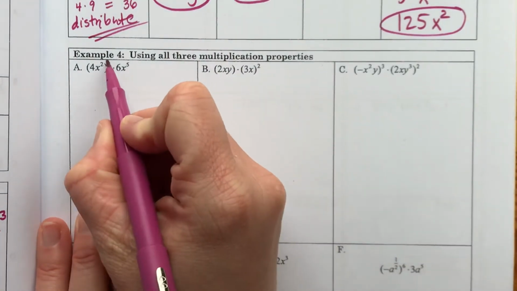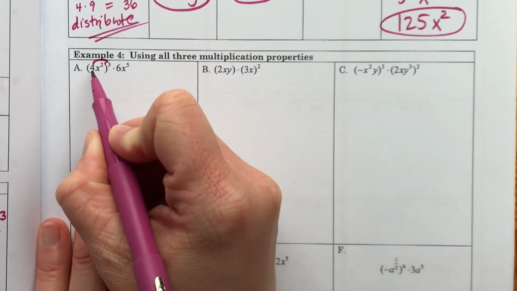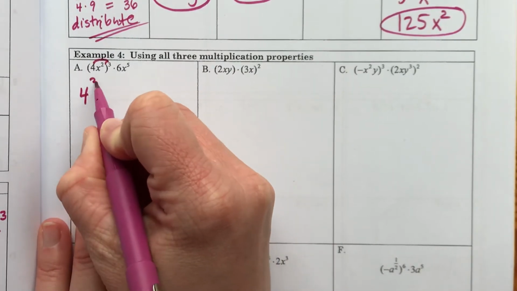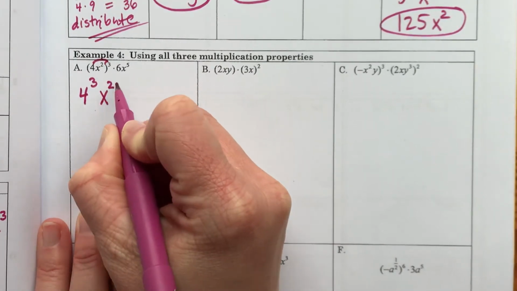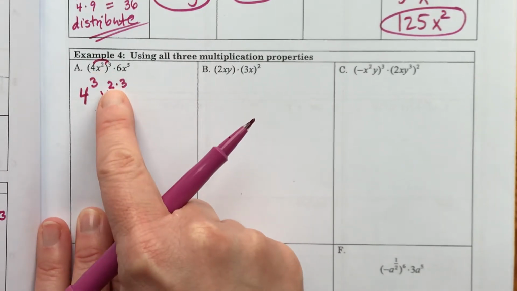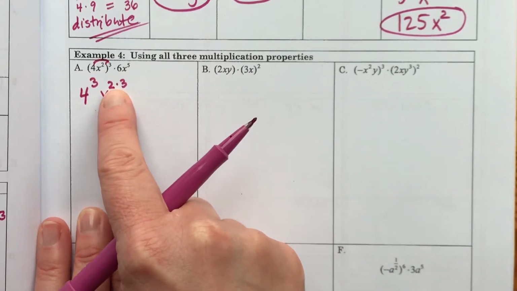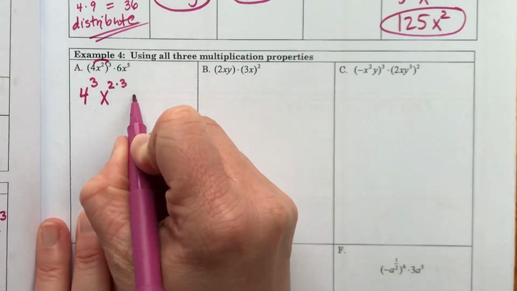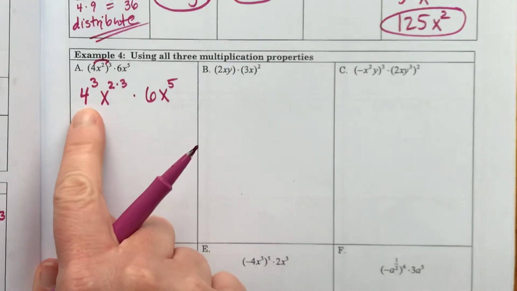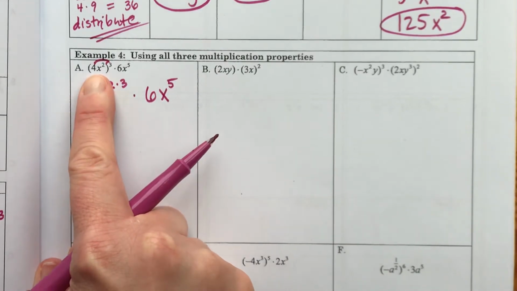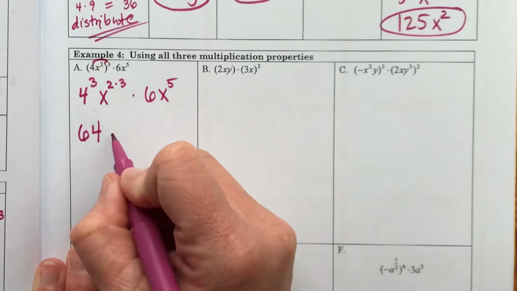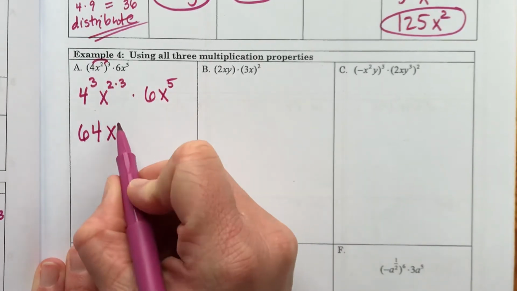So the first thing I'm going to do is distribute my power of 3 to the product inside. So the 4 will get cubed, my x squared will get cubed. And since my x had a power already, a power of a power, you multiply here, your 2 and your 3. So let me write down the rest of my problem here and then we'll start simplifying. 4 to the third power on your calculator is 64. 2 times 3 is 6.